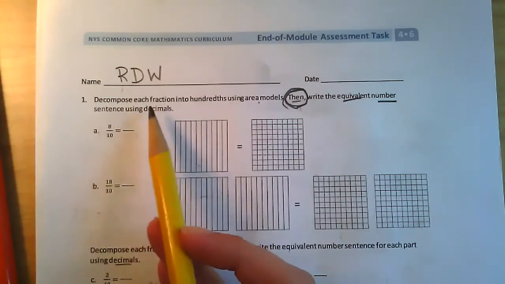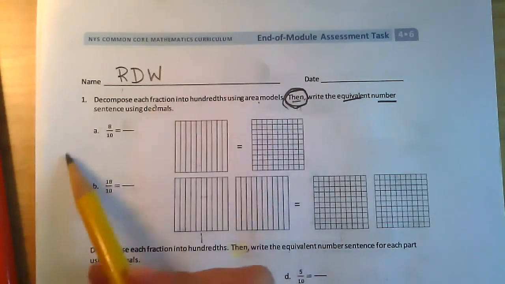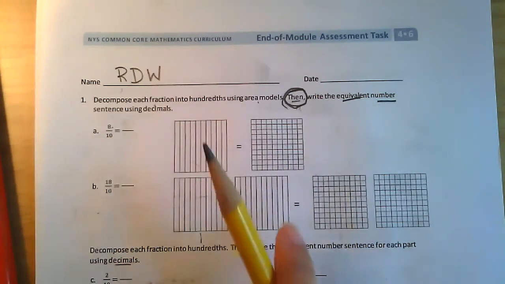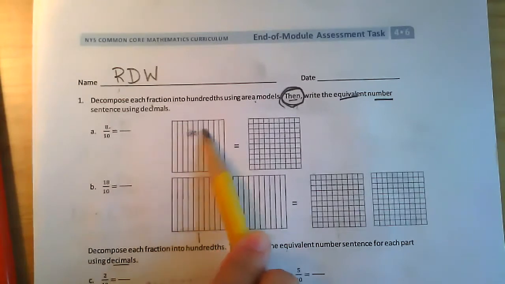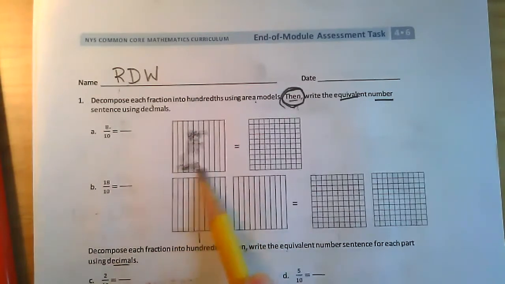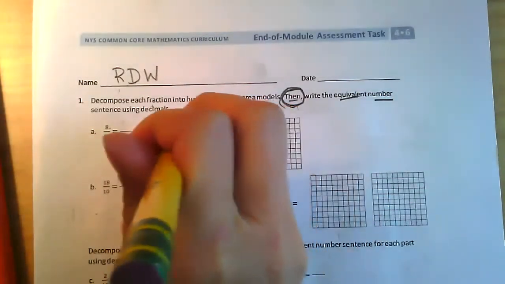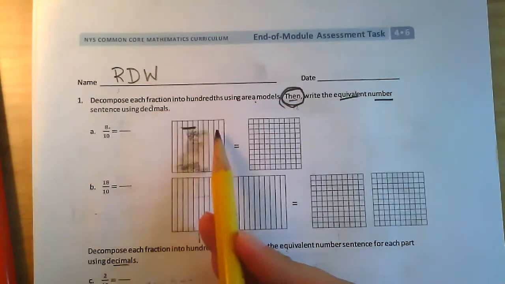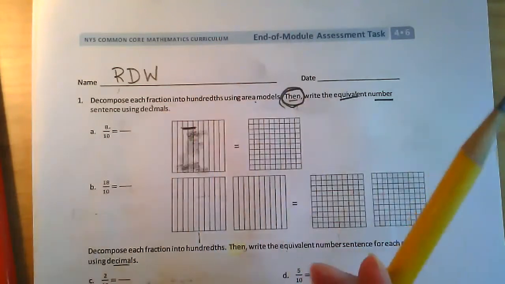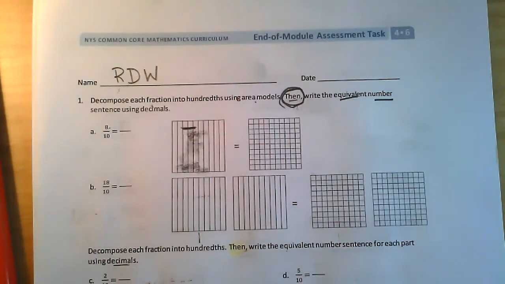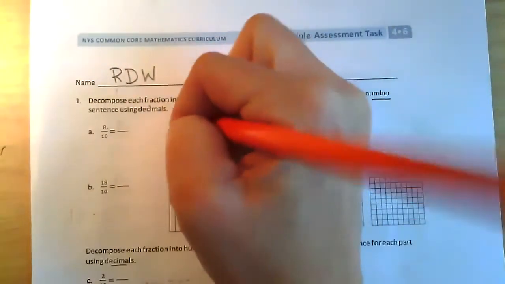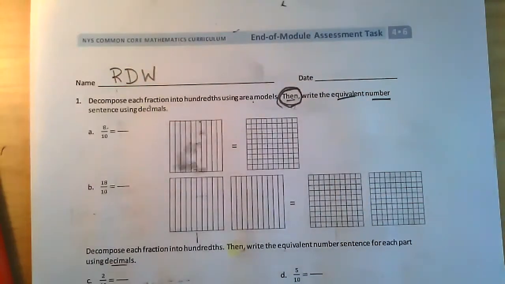First part of this, decompose each fraction. You have 8/10. Let's show what 8/10 looks like by shading. Remember, shade with the side of your pencil, not the tip or the point. It's going to go right over those subdivisions, and the teacher will be able to see how the area model is divided. So you want to make sure you shade light enough to see the pre-drawn lines, okay?